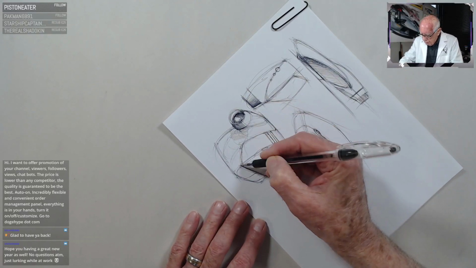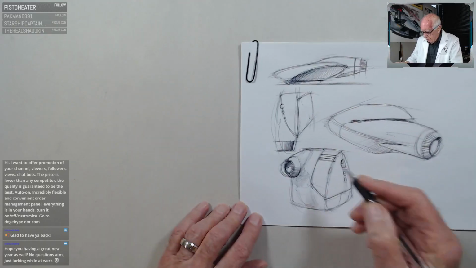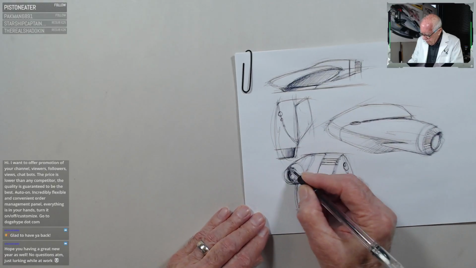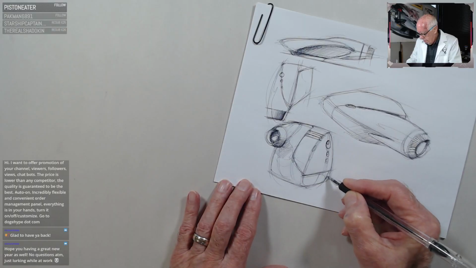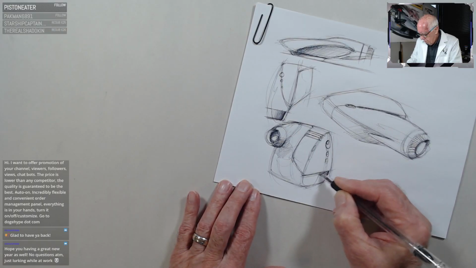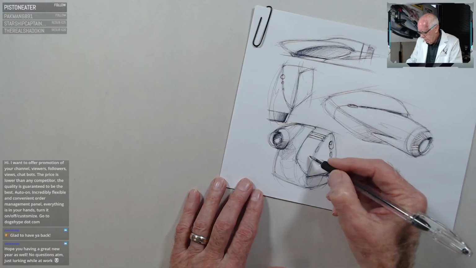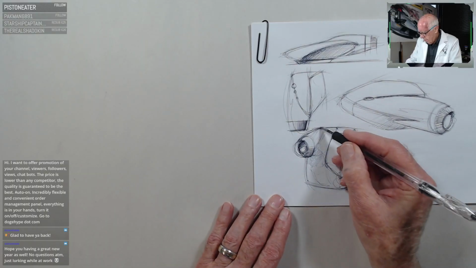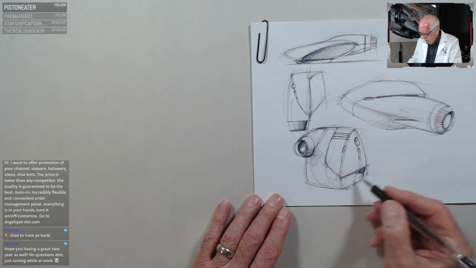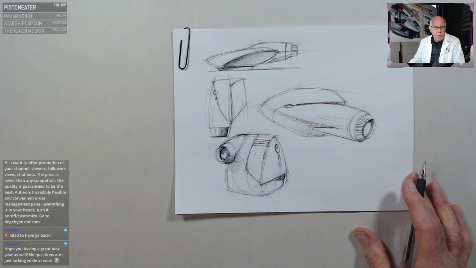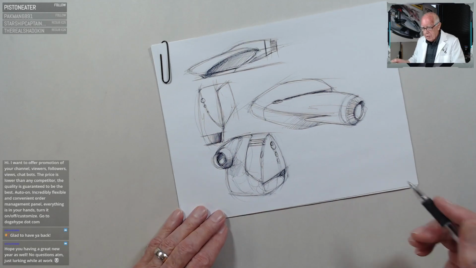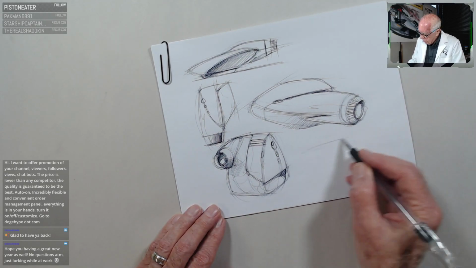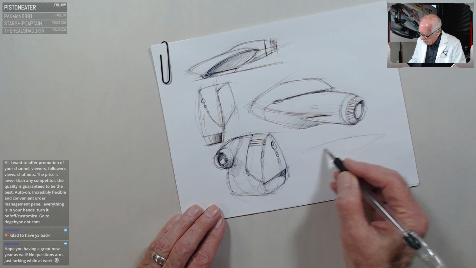Sideways a bit here. And there we are, another little thumbnail sketch, helping put it all together, and just fun stuff. So let's look at this thing one more time here. Let's just really slow this down a bit.